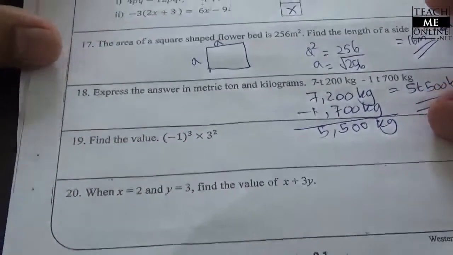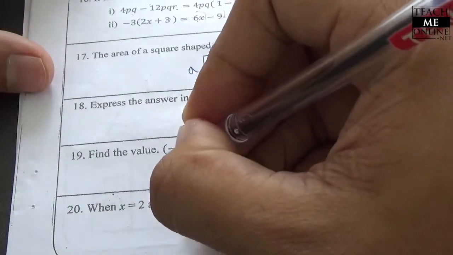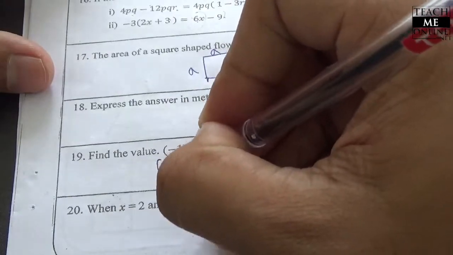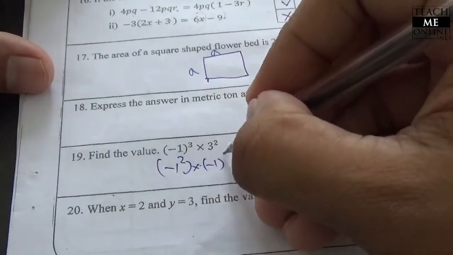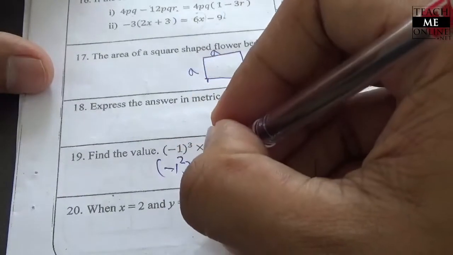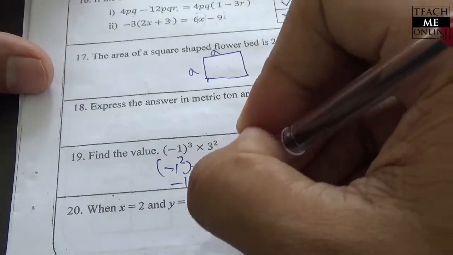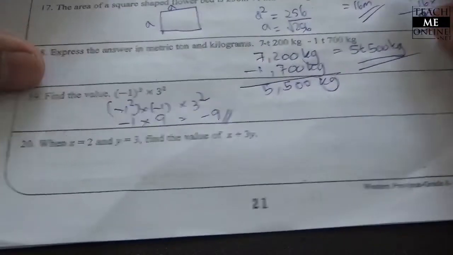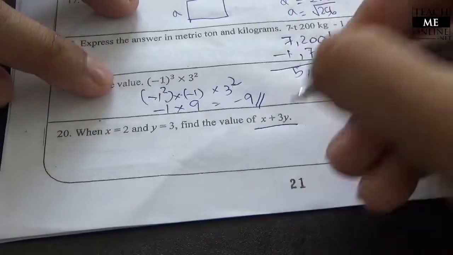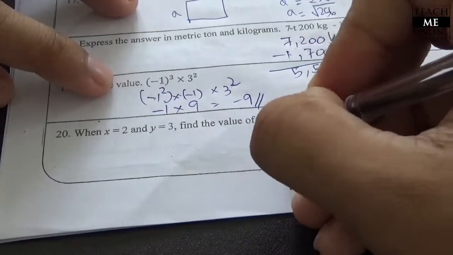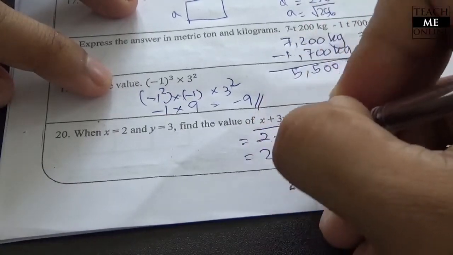Question number 19. Find the value of negative 1 cube into 3 squared. Negative 1 cube is negative 1 square into negative 1, 3 square. Can write it like this, give power 1. Negative 1 squared is 1, into negative 1 is negative 1, into 3 squared is 9, negative 9 is the answer. Question number 20. When x equals 2 and y equals 3, find the value of x plus 3y. So x is 2, y is 3. 11.